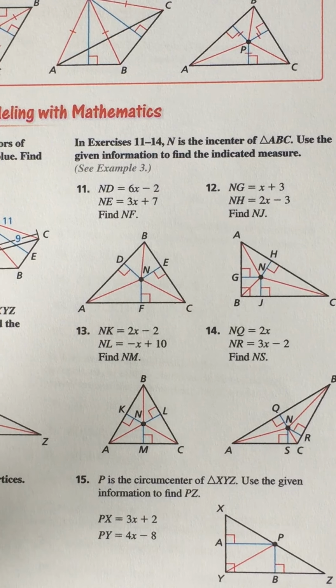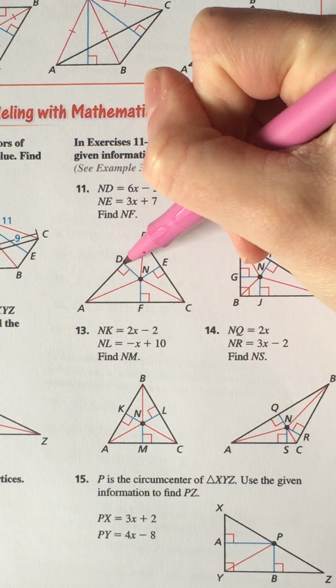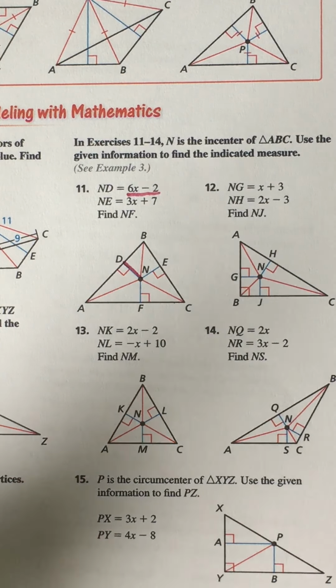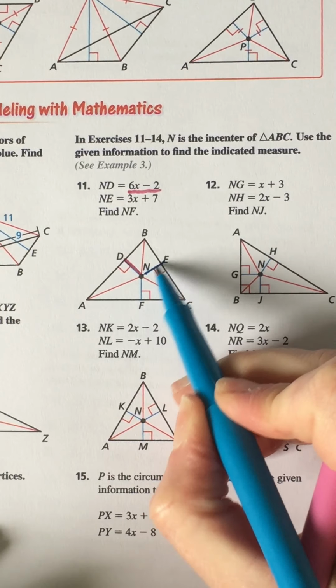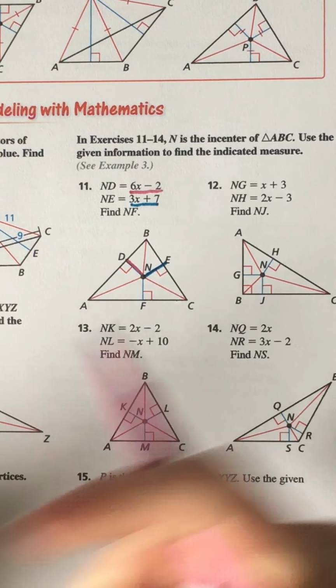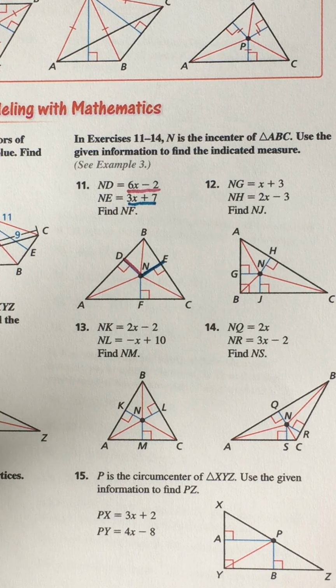Okay, so I'm going to start off with looking at problem number 11. It says that N is the incenter. What we know about the incenter is that it is equidistant from the legs of the triangle. So if ND is 6x minus 2 and NE is 3x plus 7, then these two pieces have to be equal to each other, and we would know what the length of x is.